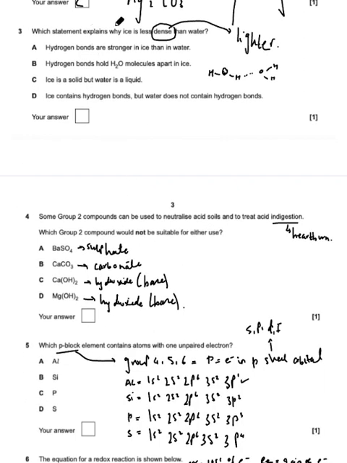Which statement explains why ice is less dense than water? So when we mean less dense, it means lighter. More dense is heavier. And so let's see. Hydrogen bonds are stronger in ice than in water? No, because hydrogen bonds are one type of bond, and they'll have the exact same strength in every single molecule they're in. It's the number of hydrogen bonds present that determines the strength of the molecule, not the actual hydrogen bond. So A is wrong.